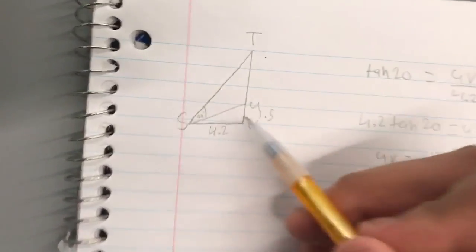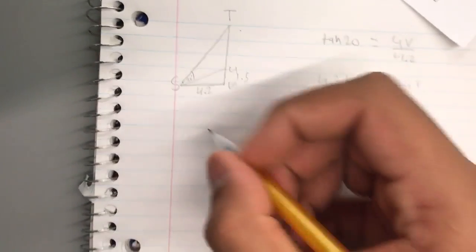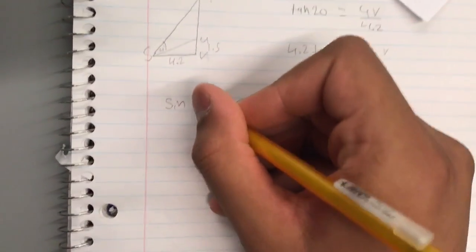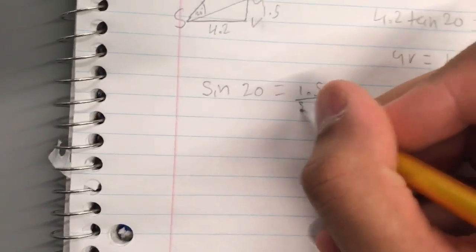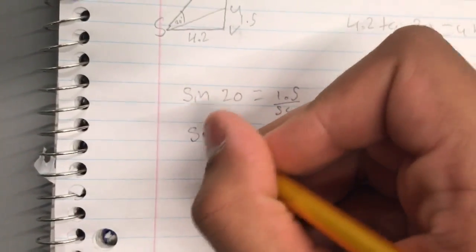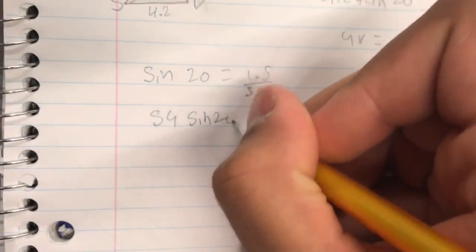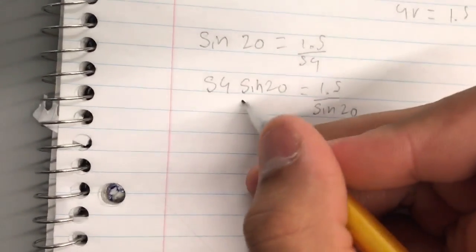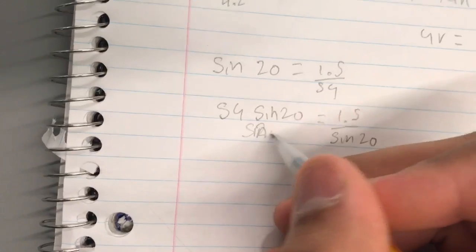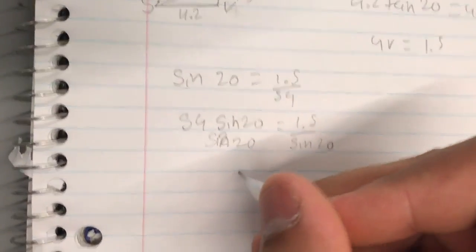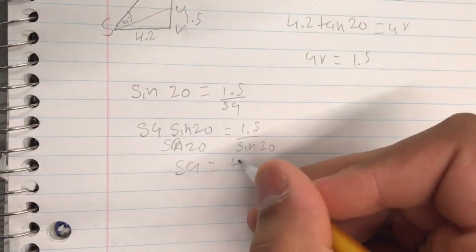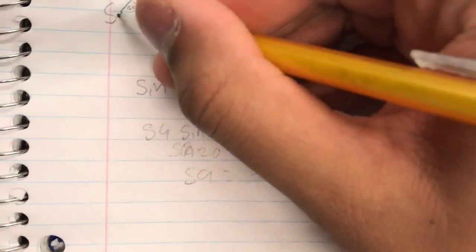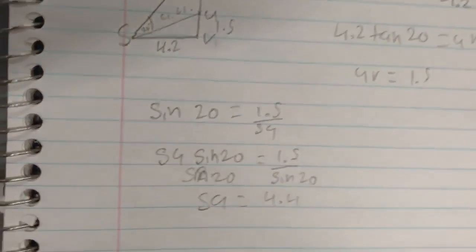Okay, and to find S to U, you have to use sin. So we're going to write sin 20 equals 1.5 over SU, which will be rearranged into SU equals 1.5 over sin 20, which will give you SU equals 4.4. So the length from here to here is 4.4. That's it.